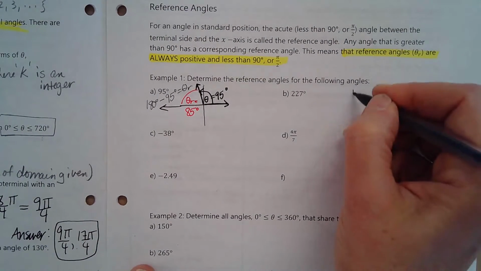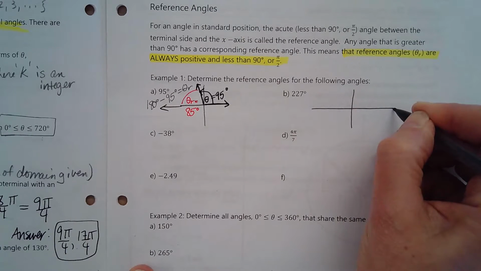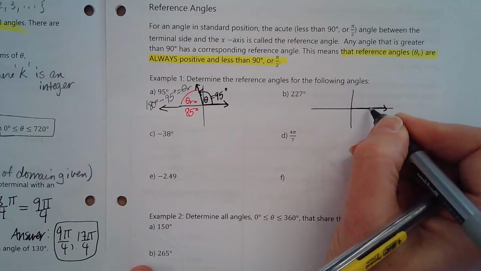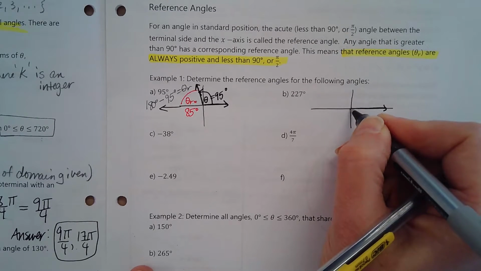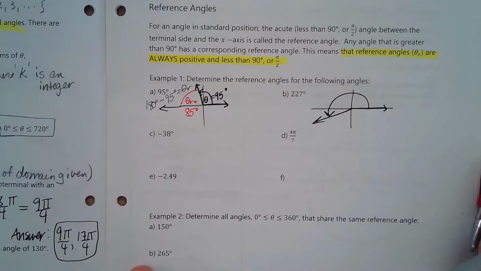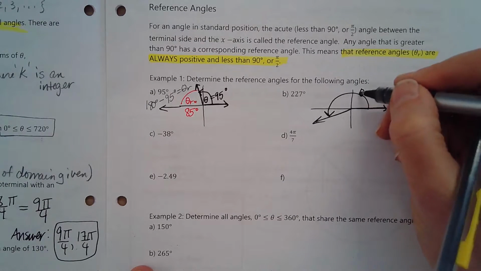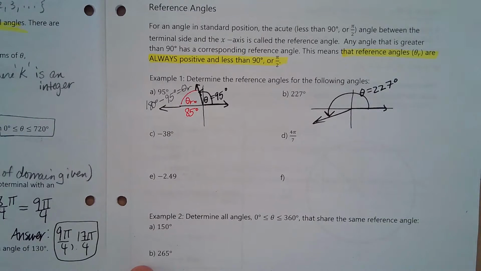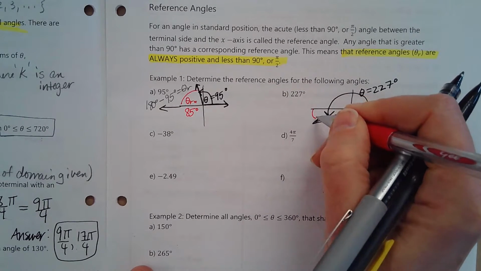What about this one? 227. Where would 227 be? What quadrant? Quadrant 3, right? It would be kind of over here. So, my theta equals 227. But my reference angle is just this little part. 47.